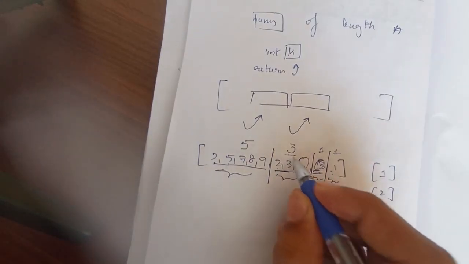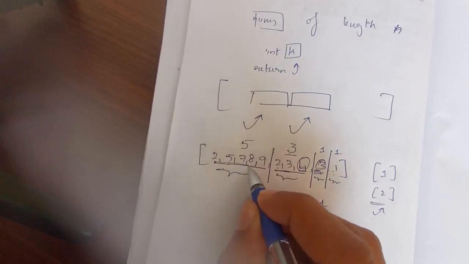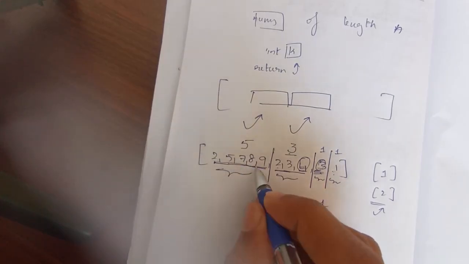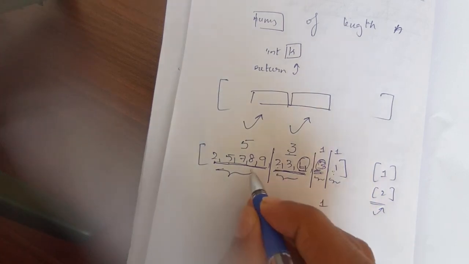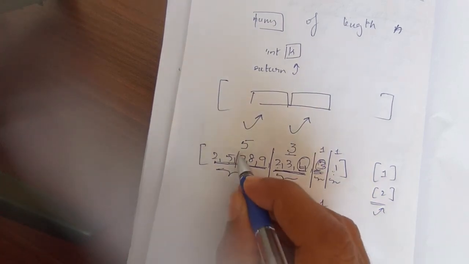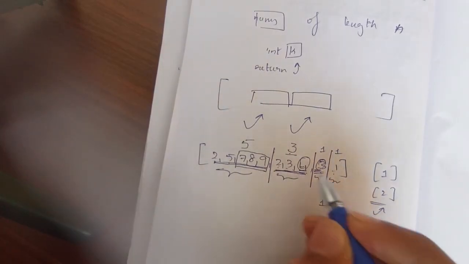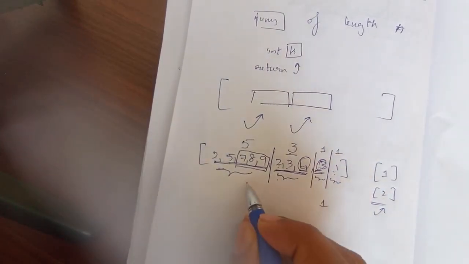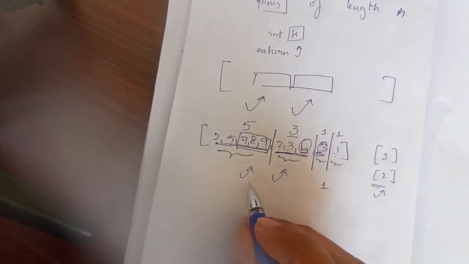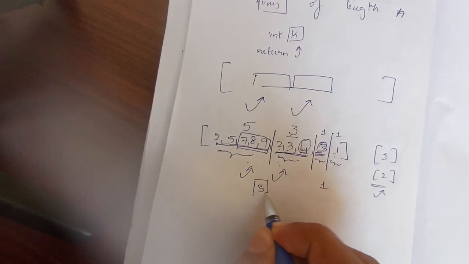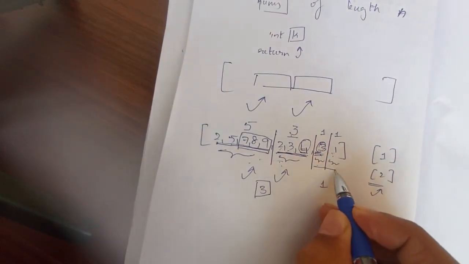And here 3. Here 2 5 7 8 9 is increasing, and 2 3 4 is also increasing. If we consider only these 3 elements 7 8 9 with respect to 2 3 4, both subarrays are adjacent and strictly increasing. So here the maximum count of these subarrays is 3, whereas here it is 1.